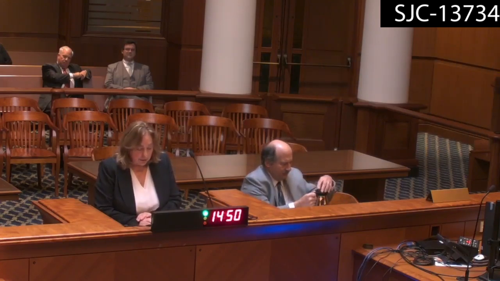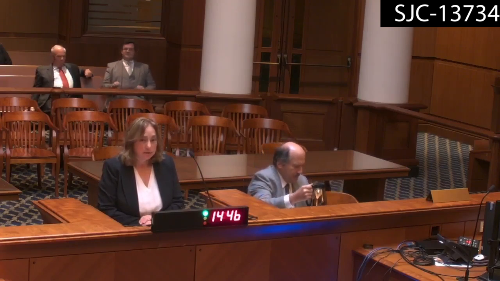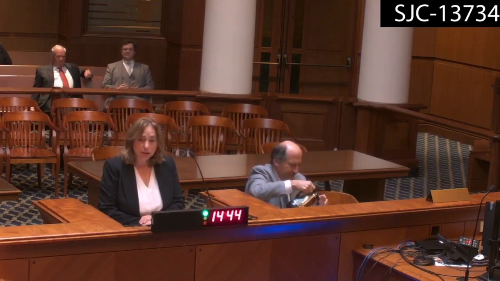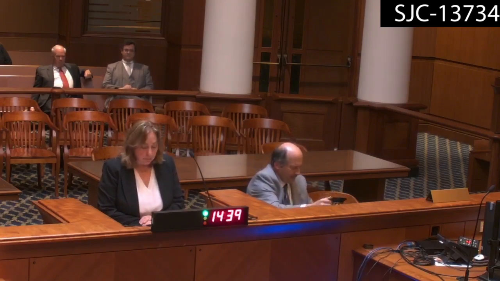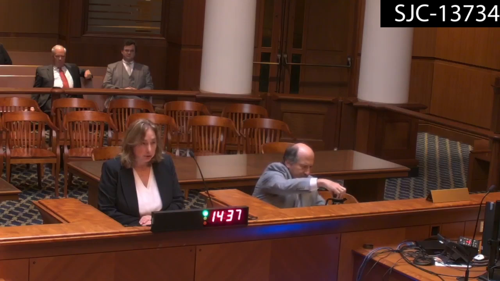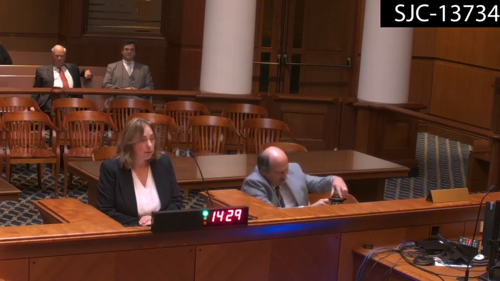I'd like to focus on the statute itself, on which this appeal is based, which is 40A, Section 17. It states right at the beginning, any person aggrieved by a decision of the Board of Appeals may bring an action within 20 days of the decision after the decision has been filed with the town clerk.